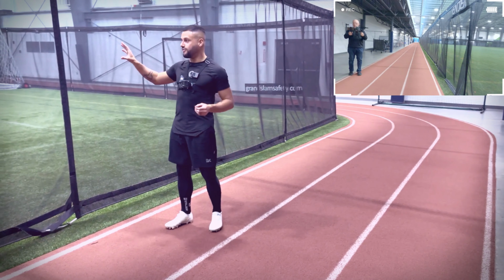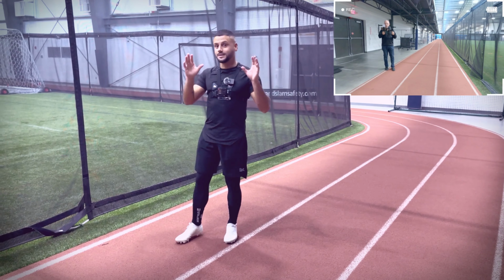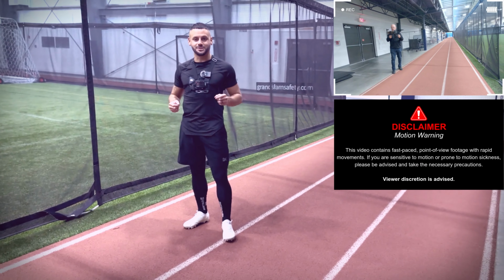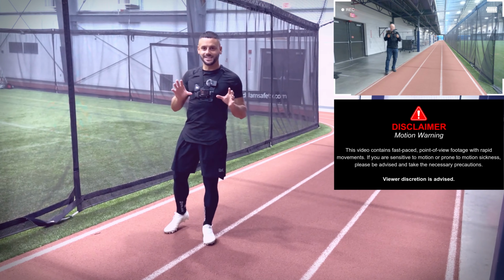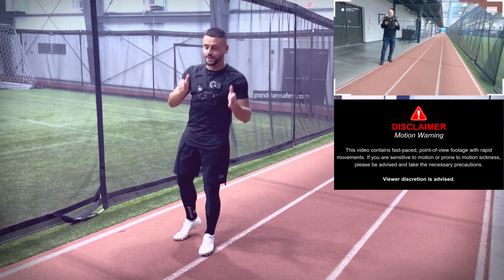So this is our football format from my perspective, where you can follow along. Disclaimer, and we'll put something up here on the screen: if you get dizzy easily, don't follow along too closely, but follow along closely.